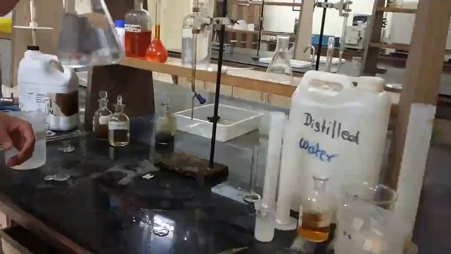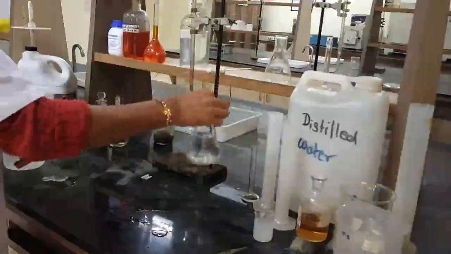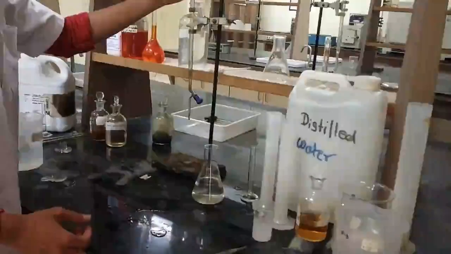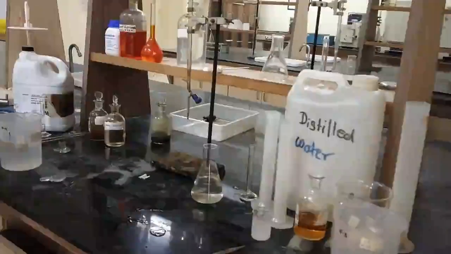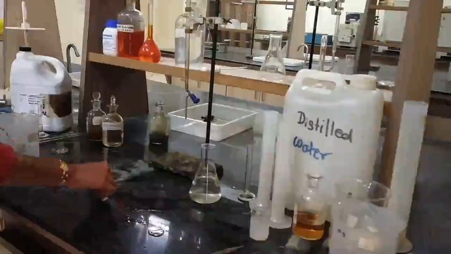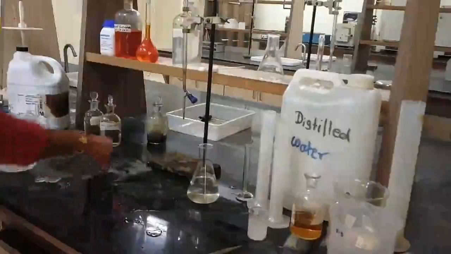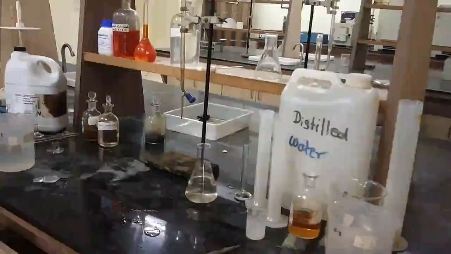So we started with a blue color. Then we got faint blue color, and now this is totally colorless, and this has obtained the reading 5.9 ml. So this is the entire titration process that we did. So now we have got the value of X, which is to be put into the formula for finding out the DO value.